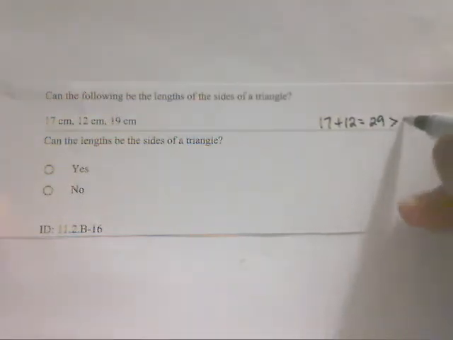And problem number 8. Can the following be lengths of the sides of a triangle? You have 17 centimeters, 12 centimeters, 19 centimeters. Again, the sum of the first and the second must be bigger than the third. So in this case, 17 plus 12 is 29. It is bigger than the third, which is 19. Then the second and the third, the sum of those two must be bigger than the first.